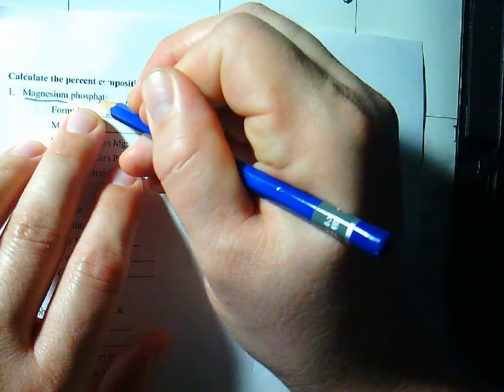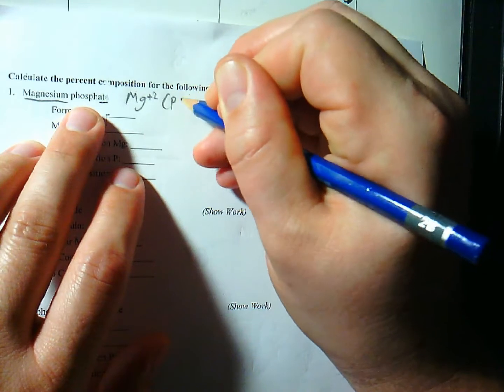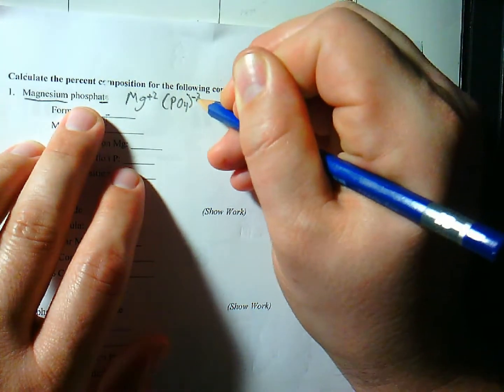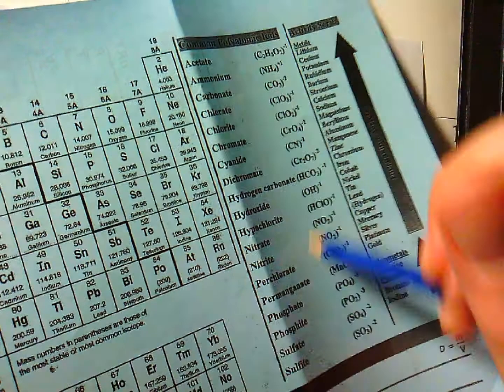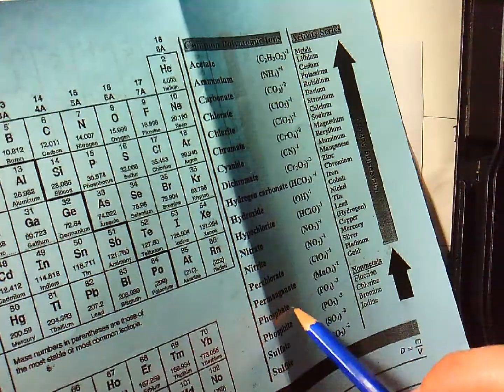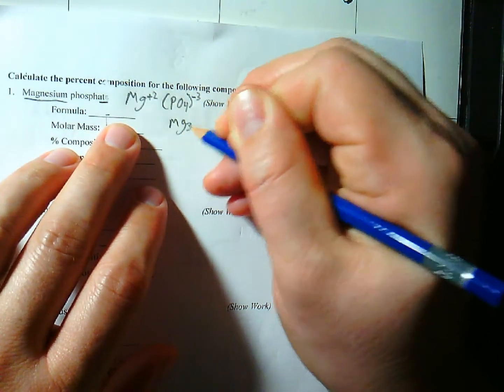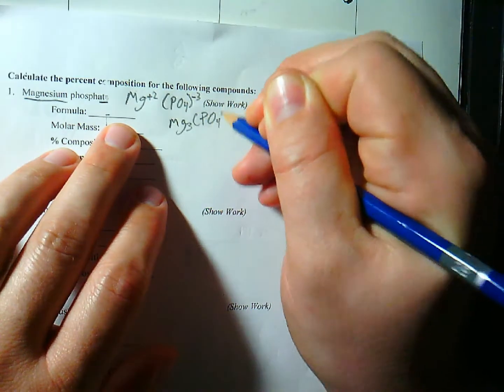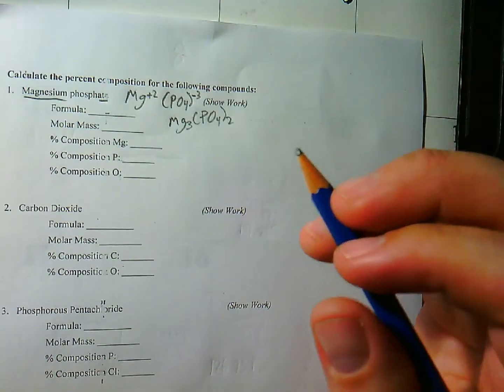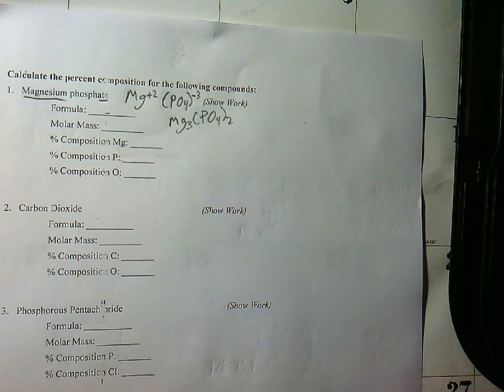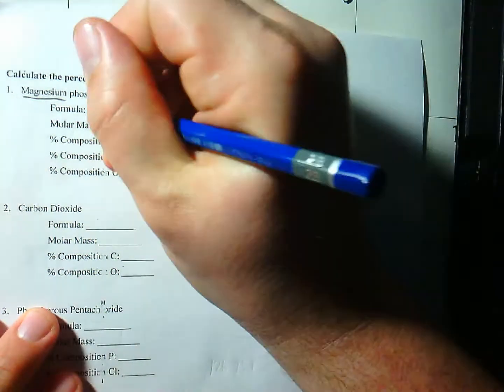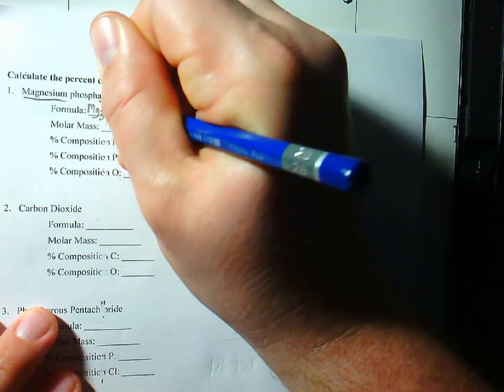Phosphate, -ate tells you it's not a single element. So you look at your periodic table over here on this far side in these polyatomics, and you find it. Phosphate's down here, PO4 with a -3 charge. Okay, move your numbers to the opposite side. Remember, things in parentheses stay in parentheses, things out of parentheses go out of parentheses. And so here's your formula.